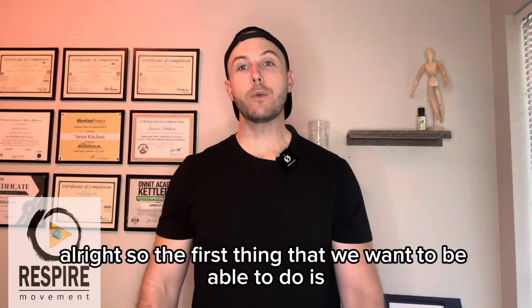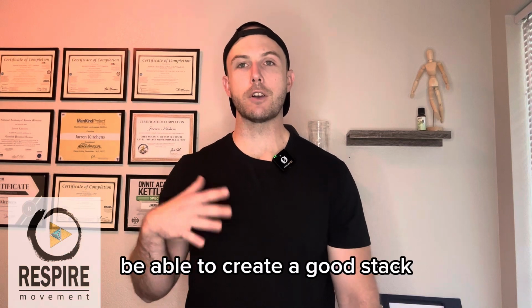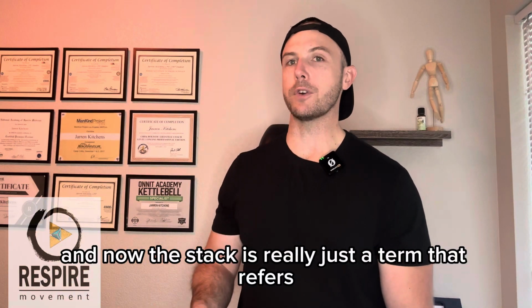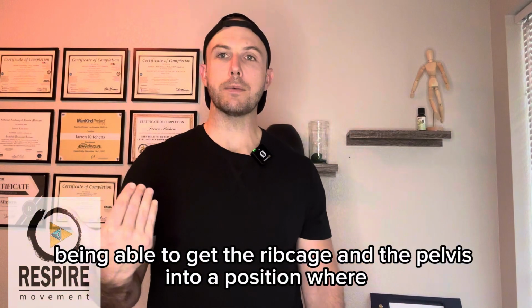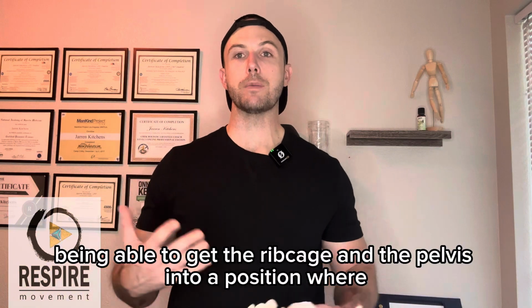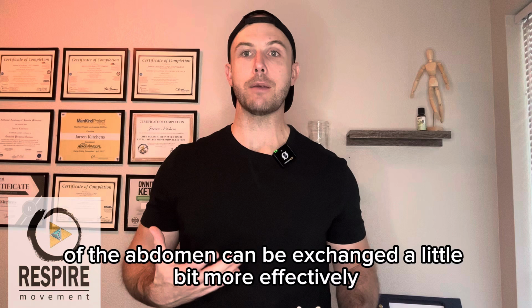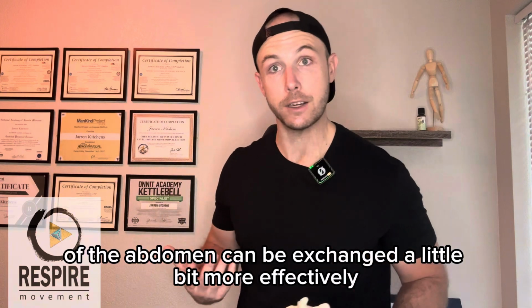All right, so the first thing that we want to be able to do is create a good stack. The stack is really just a term that refers to being able to get the rib cage and the pelvis into a position where pressure of the abdomen can be exchanged a little bit more effectively.